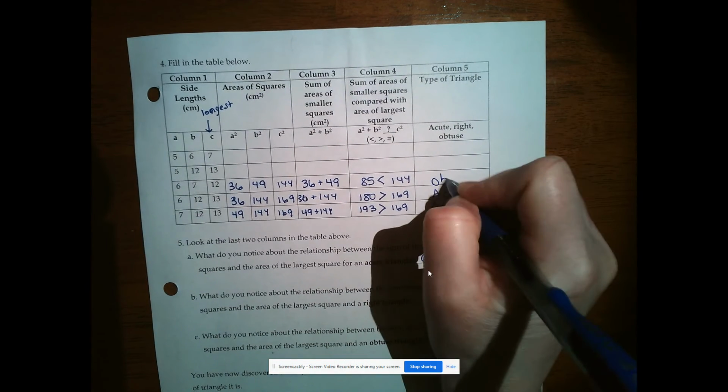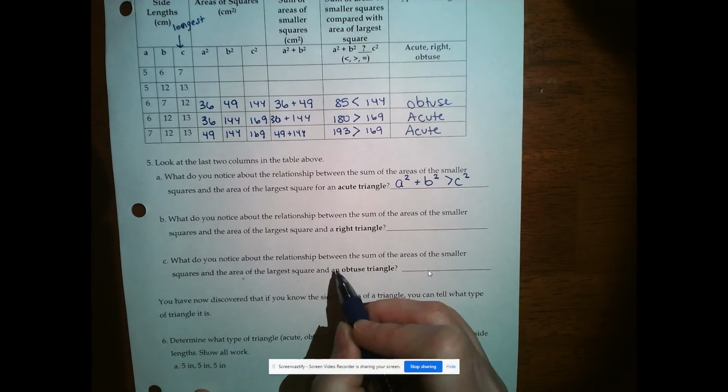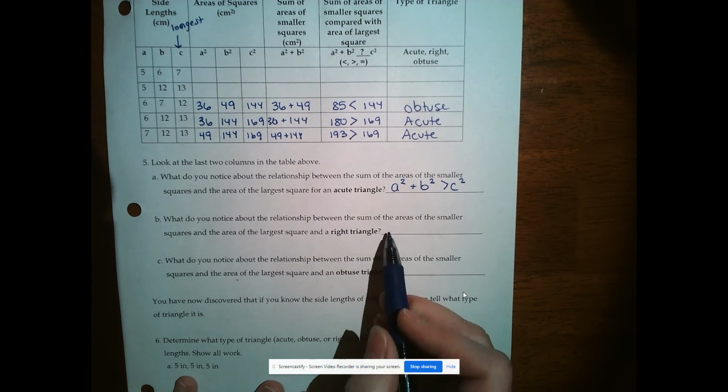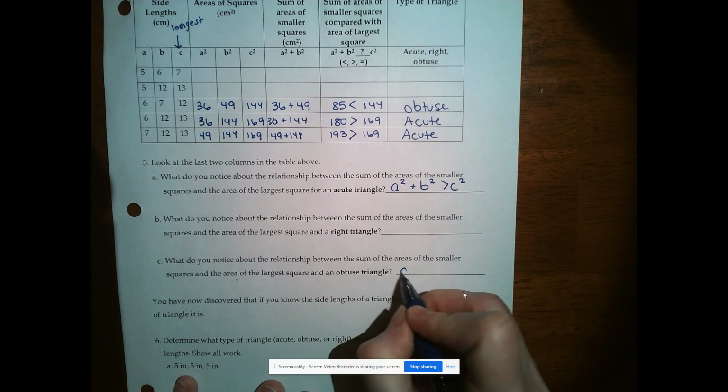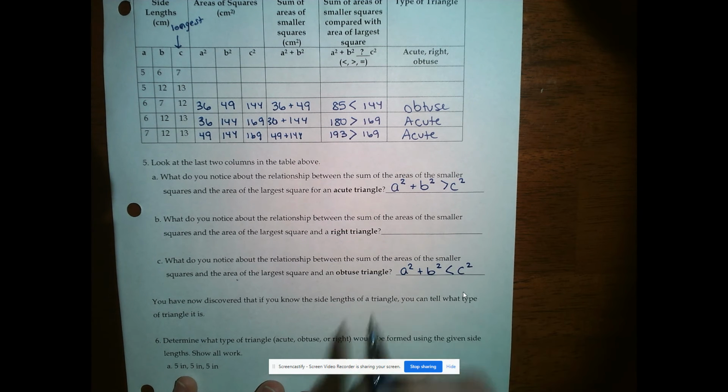And we've got a new rule, obtuse. So for an obtuse triangle, which is the third one down here, what do you notice about the relationship between the sum of the areas of the smaller squares and the largest square? We just found that if a squared plus b squared is less than c squared, we get obtuse.